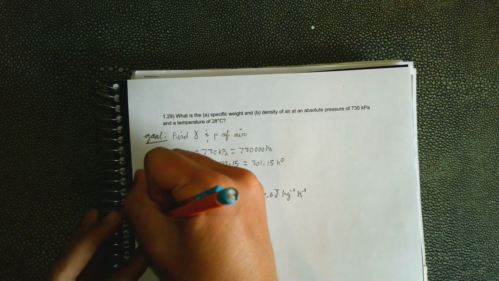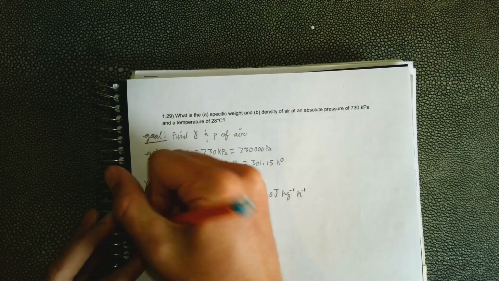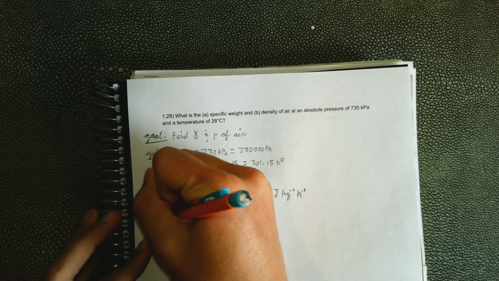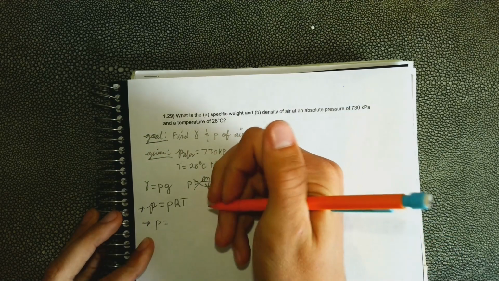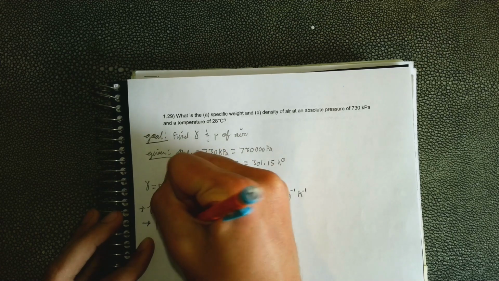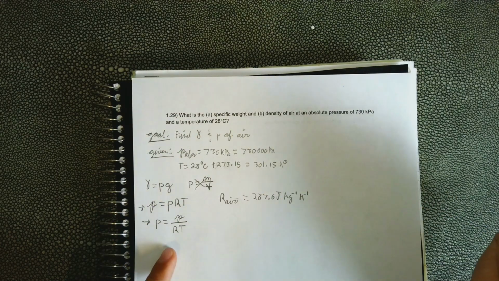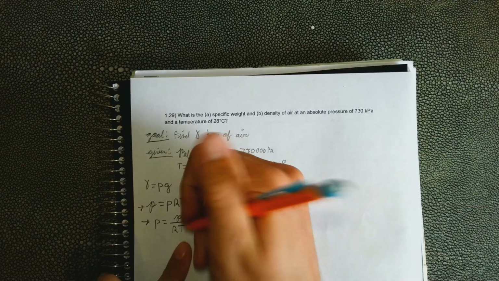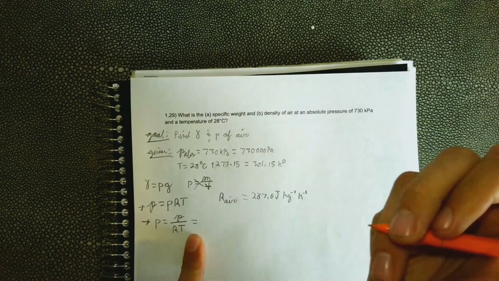Let's go ahead and rearrange this. So we have density equals pressure over specific gas constant times temperature. Okay, so we'll have that. Let's go ahead and plug our numbers in.